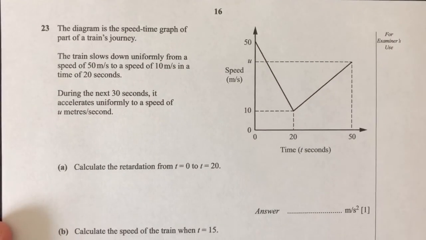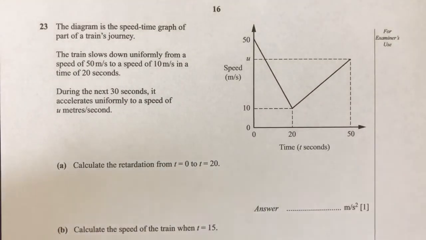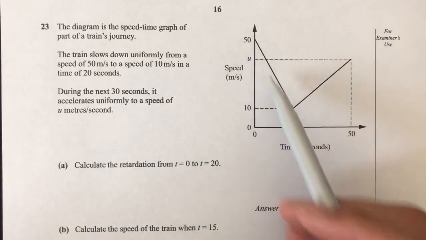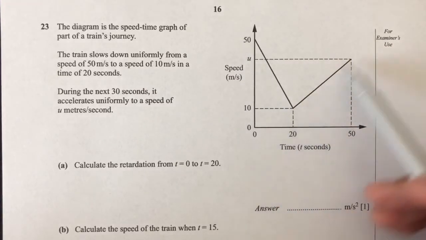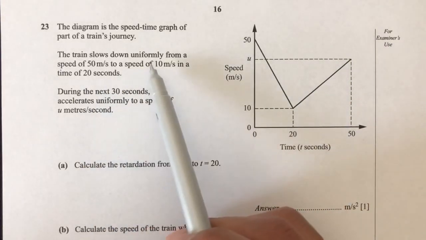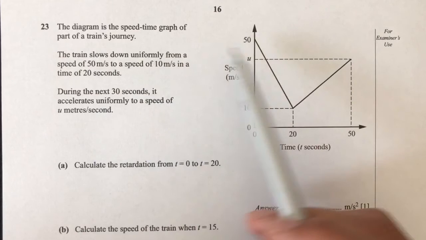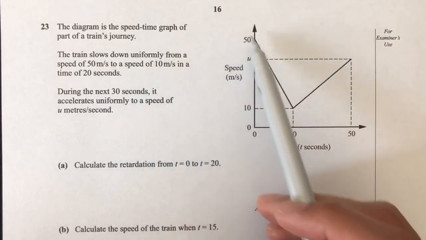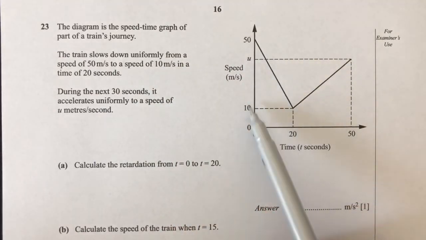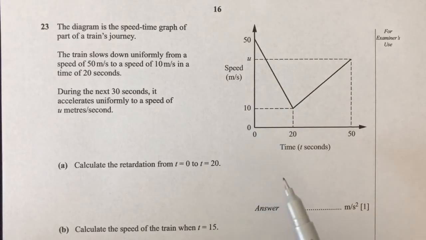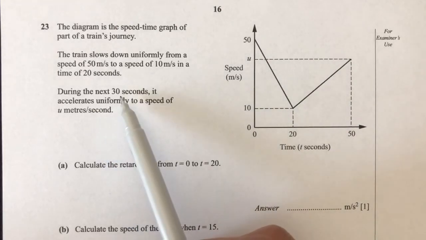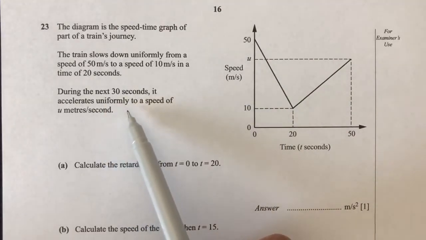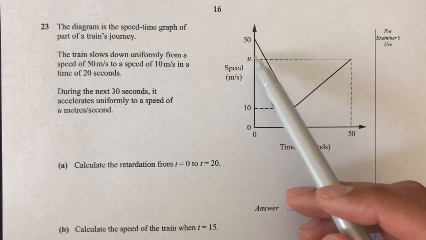Moving on to question number 23. The diagram is a speed-time graph of parts of a train's journey. As you can see, we have two parts. One is going down and one is going up. The train slows down uniformly from a speed of 50 to a speed of 10. So it slows down in this space in 20 seconds. During the next 30 seconds, it accelerates uniformly to a speed of u. We don't know, it's u.